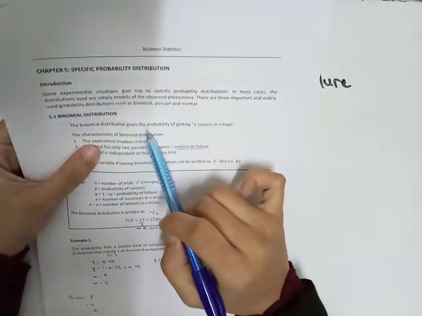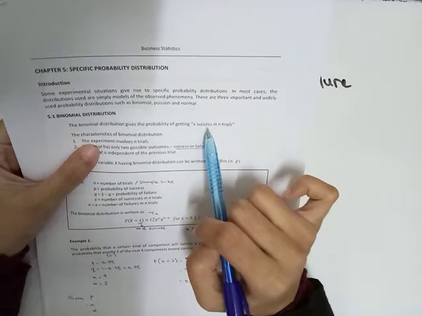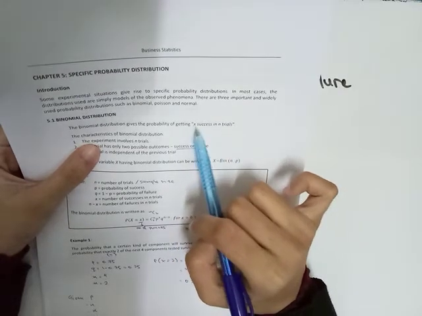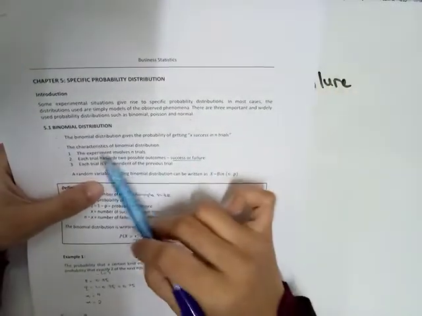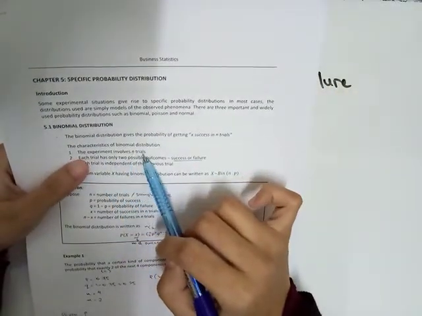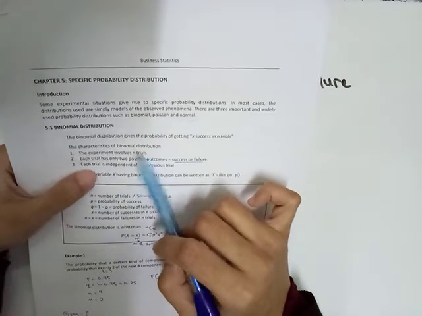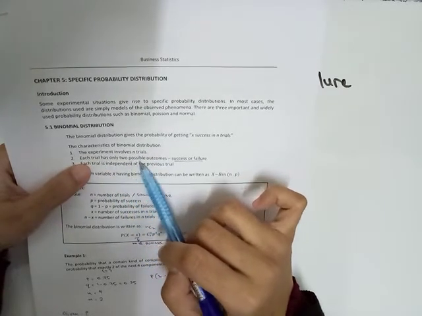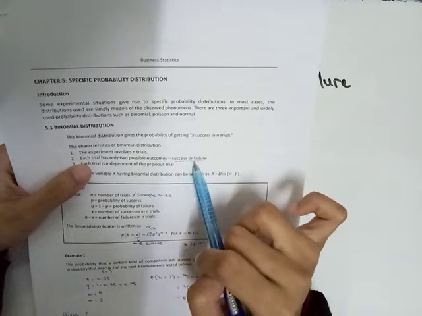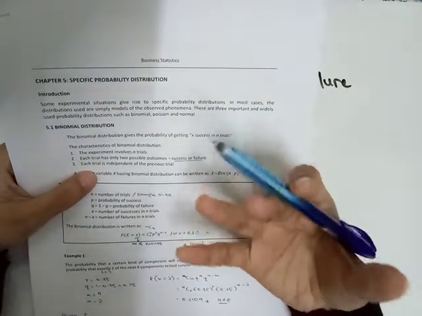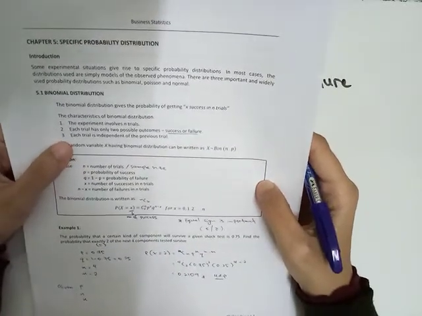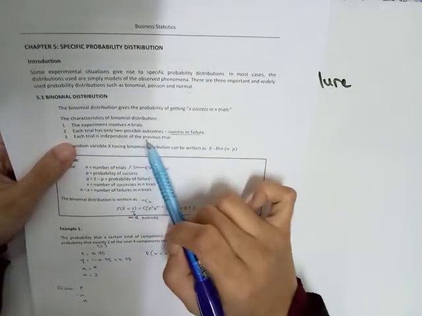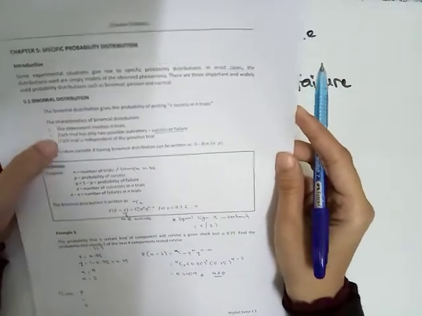The binomial distribution gives the probability of getting X successes in N trials. That means X ni adalah the number of successes in the sample size. Okay, the characteristics dia: first, the experiment involves N trials, dia punya sample size dia. Second, each trial has only two possible outcomes, which is success or failure. Number 3, each trial is independent of the previous trial. Okay, these are the characteristics.